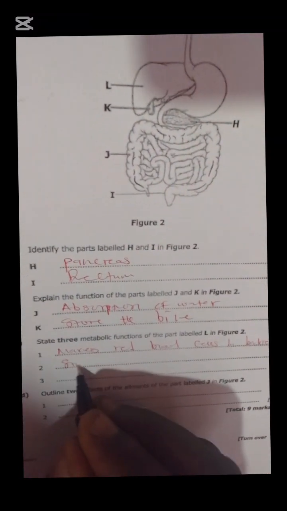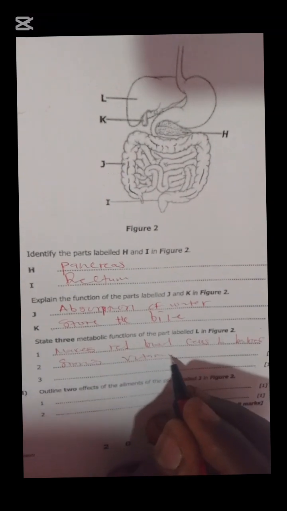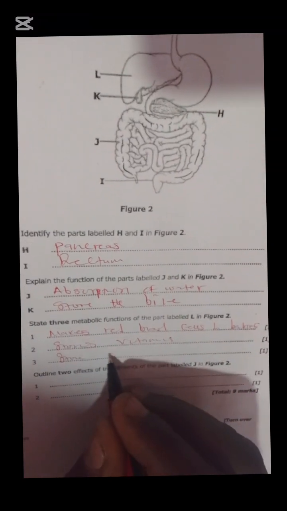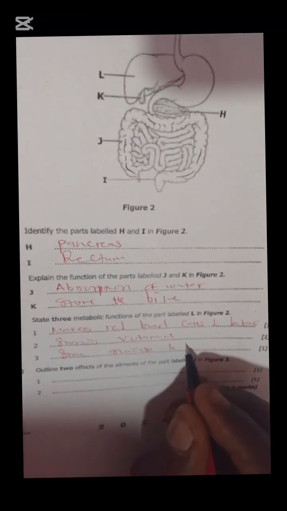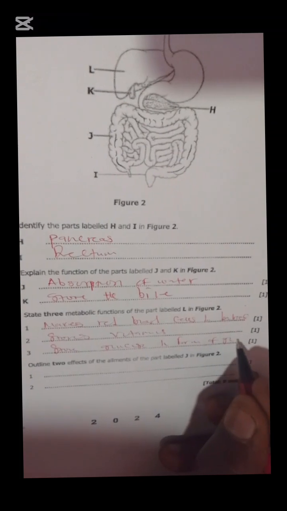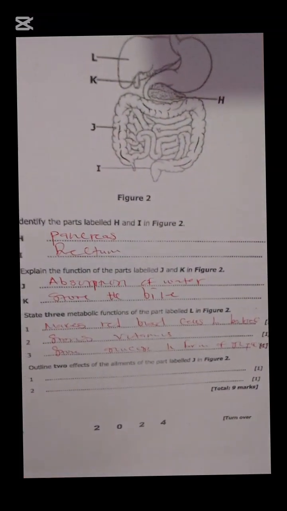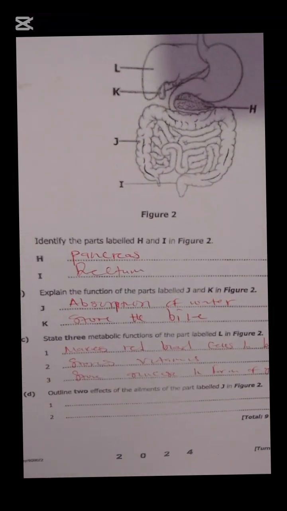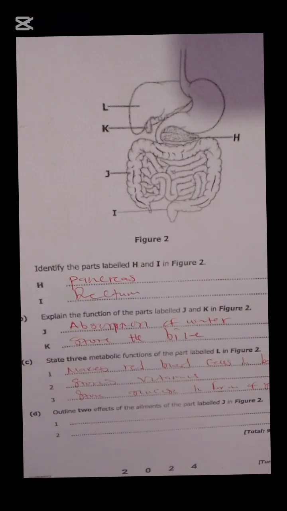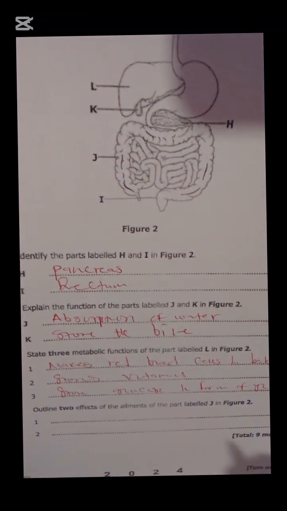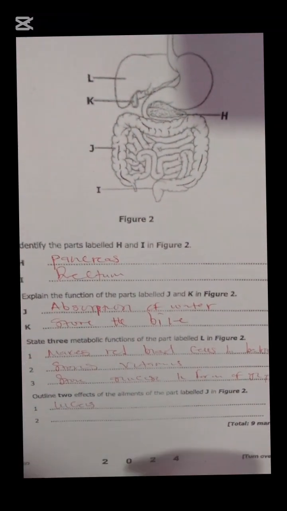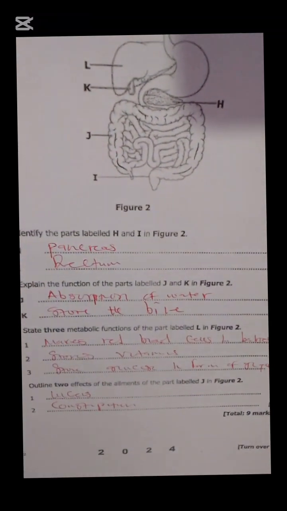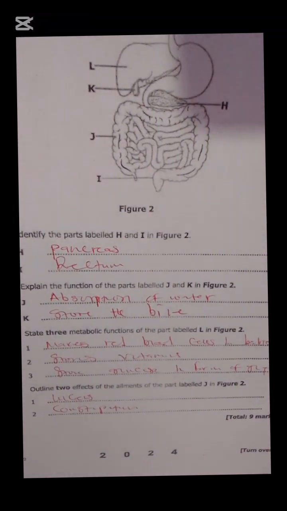Then it stores vitamins. Also, it stores glucose in the form of glycogen. Then they are saying outline the effects of ailments of the part labeled J. If the part labeled J is affected, you can have what is termed as ulcers. Then you can also have constipation. If not constipation, you can have diarrhea.